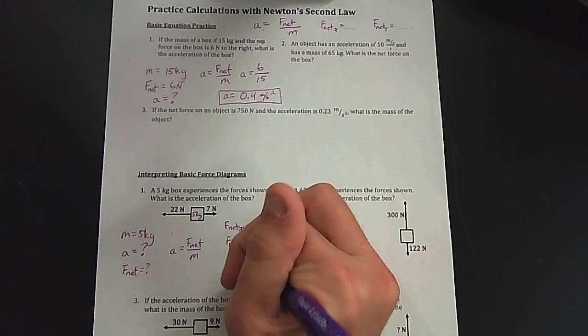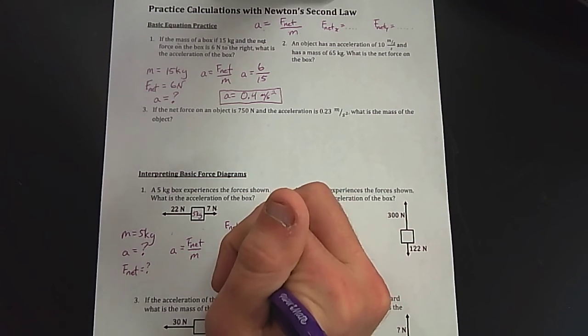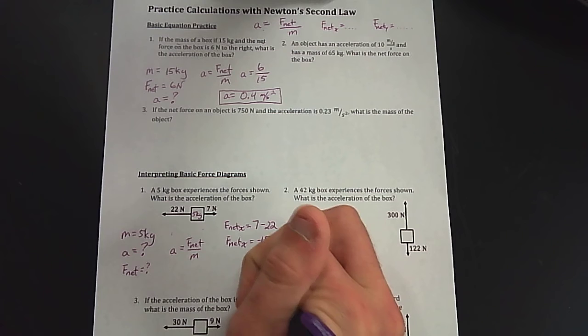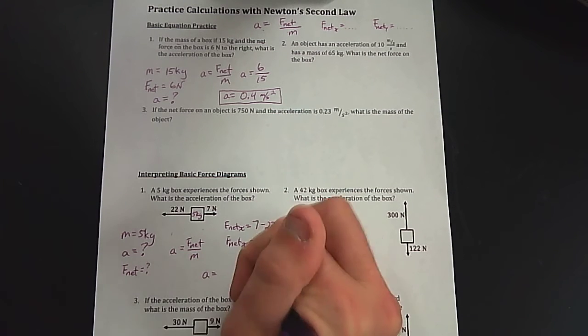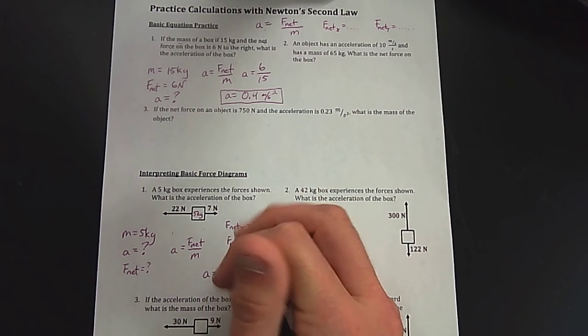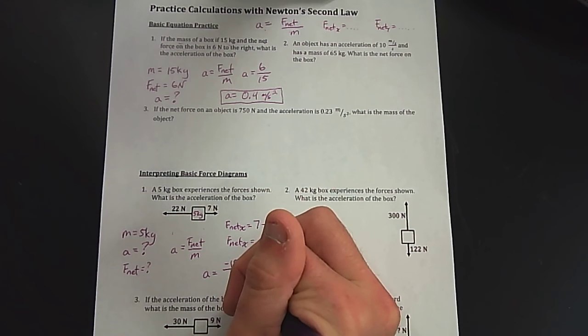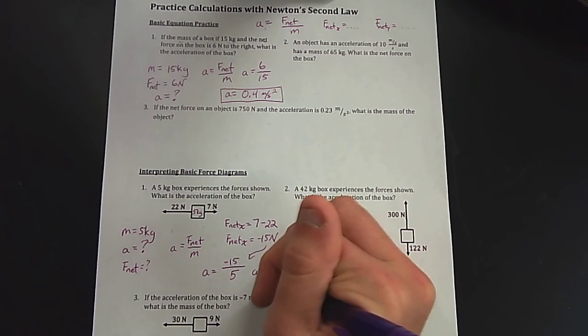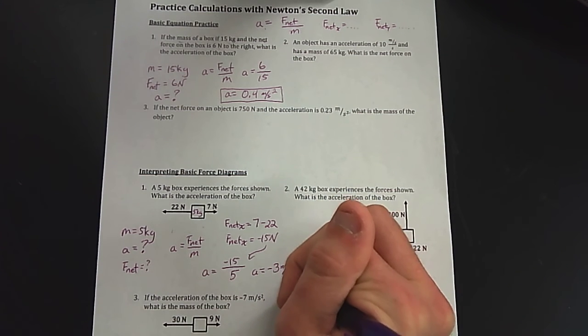So my F net of x is equal to negative 15 newtons, and then I just plug that in for net force right here. So acceleration is equal to the net force I just calculated, negative 15, divided by 5, my mass, and I'm going to get an acceleration of negative 3 meters per second squared.